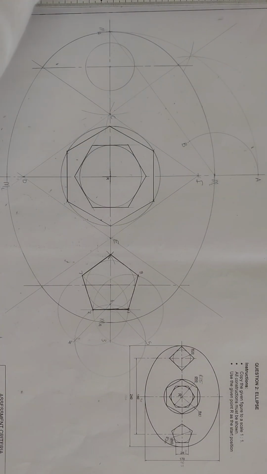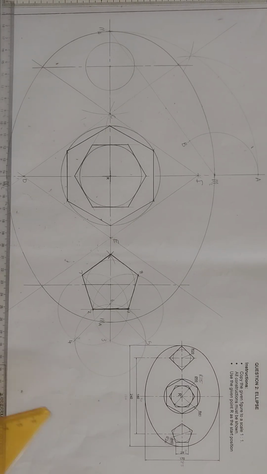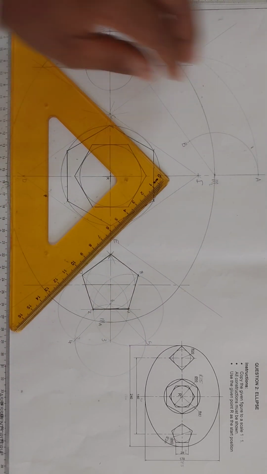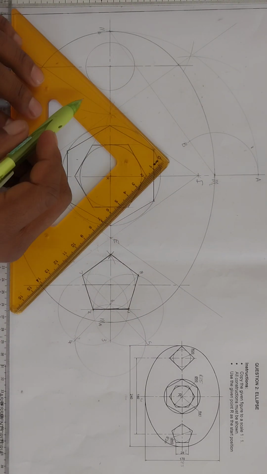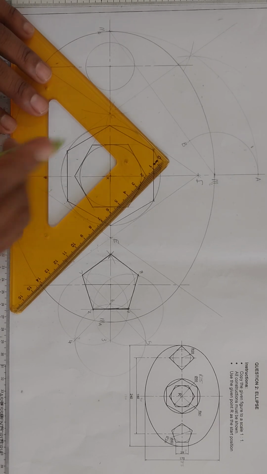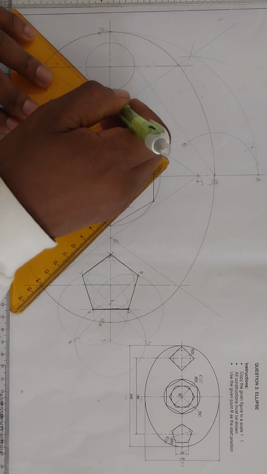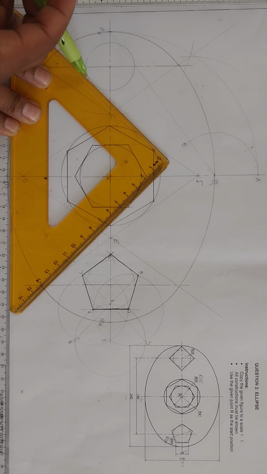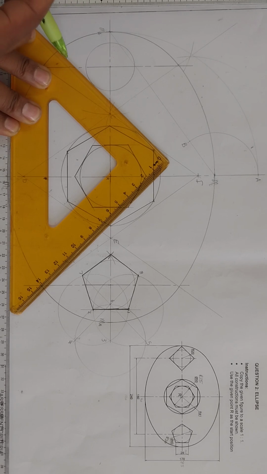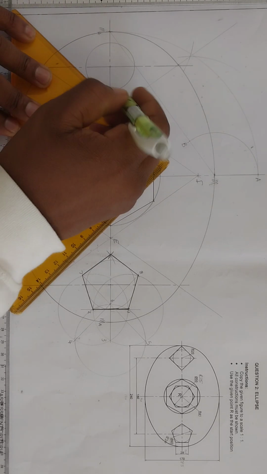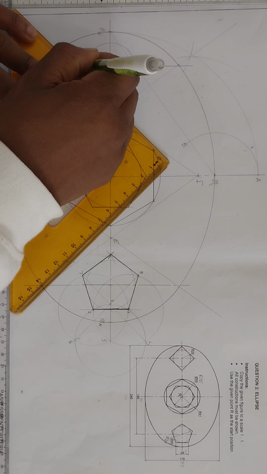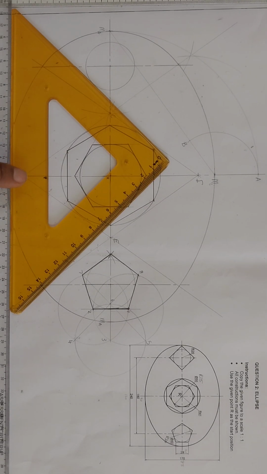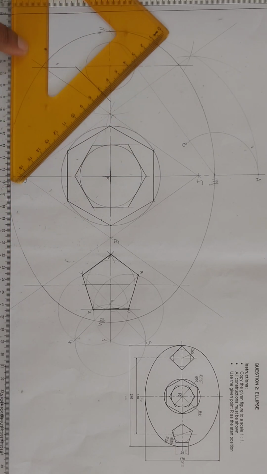Then from here, take your 45 set square and align it so that it touches the circle once from this point and starting from the center. You start from the center here, draw a line that's going to touch the circle once here and then to the center here. So draw this line in like that, and then shift this to the side like that.